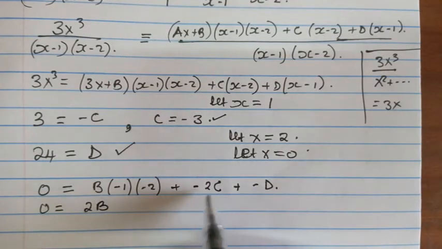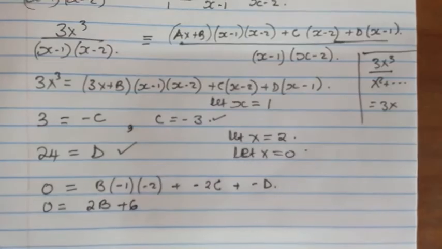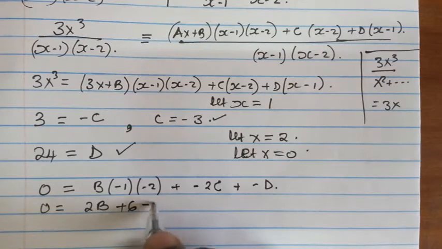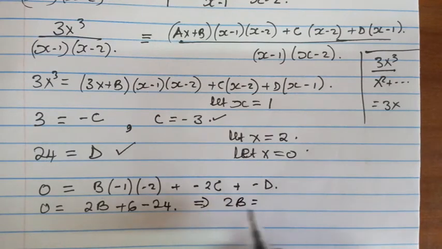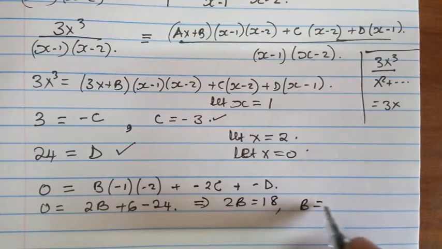Having said that, 0 is going to be 2b. c is minus 3, so minus 2 times minus 3 is 6, so plus 6. d is 24, so minus 24. Meaning that directly 2b is equal to 24 minus 6, which is 18. And b is easily 9.